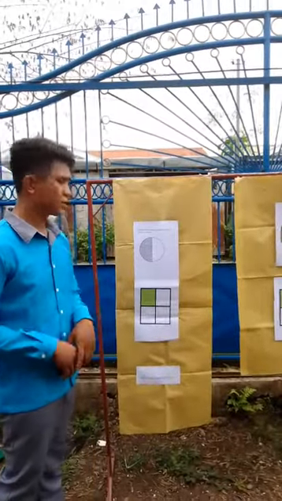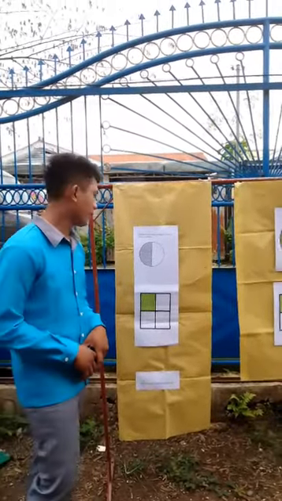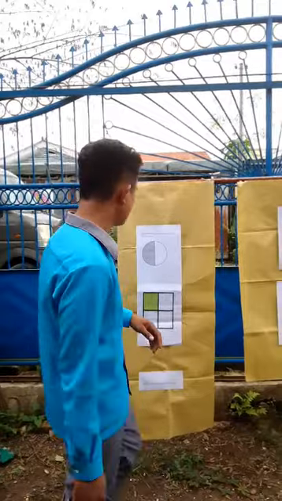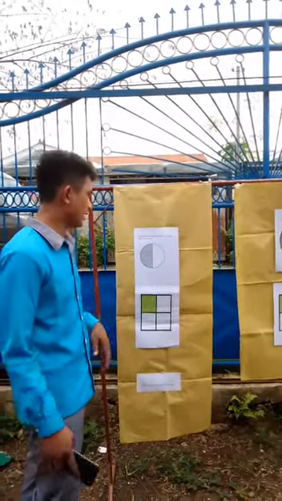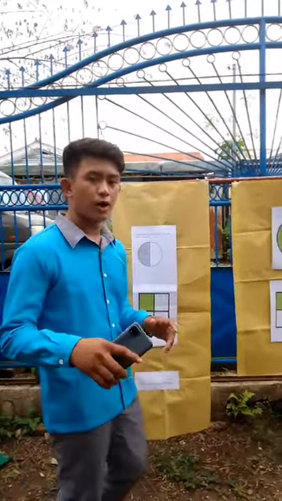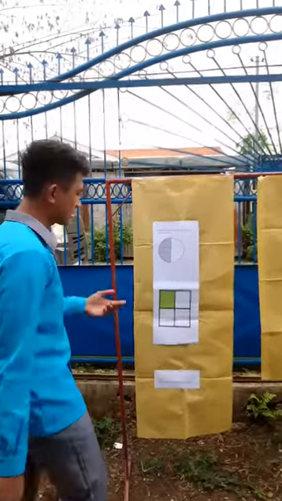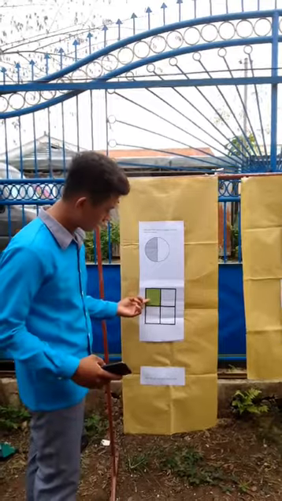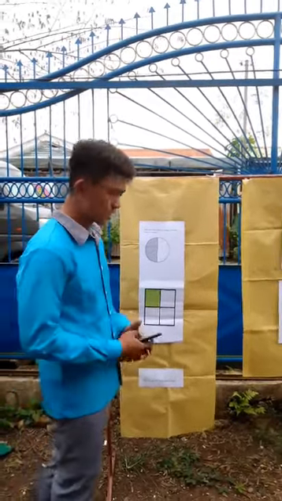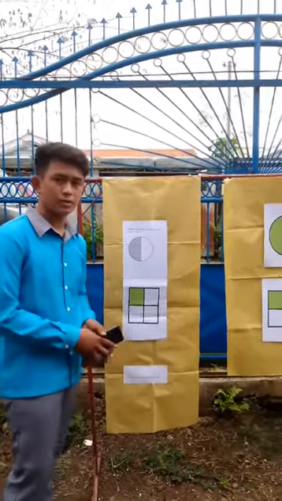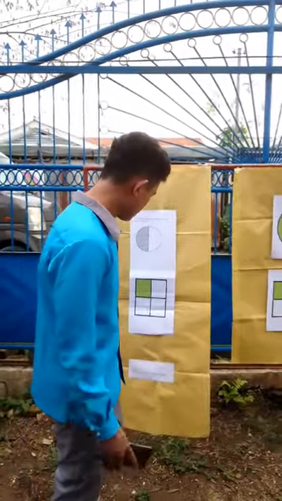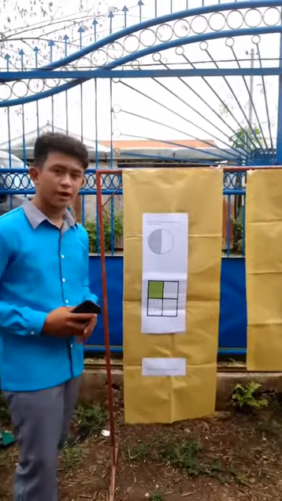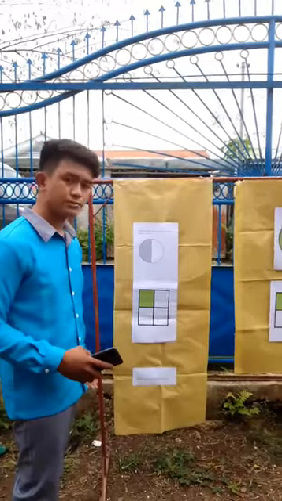Tell what parts are colored. Okay, the first shape has the left part colored, and that is 1 half. The second shape is colored at the top, and that is 1/4. Correct. Very good, class.